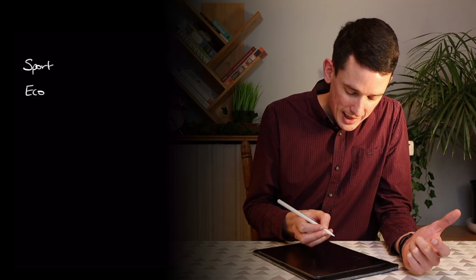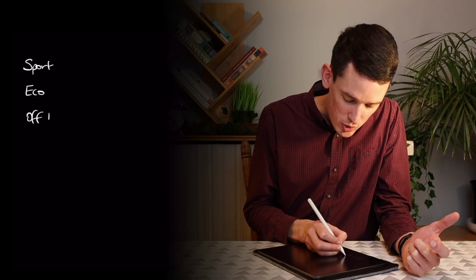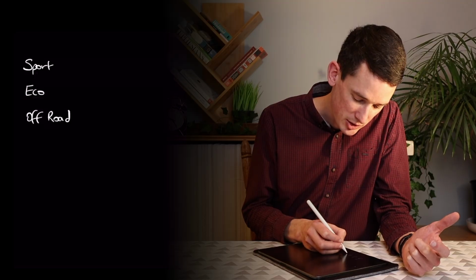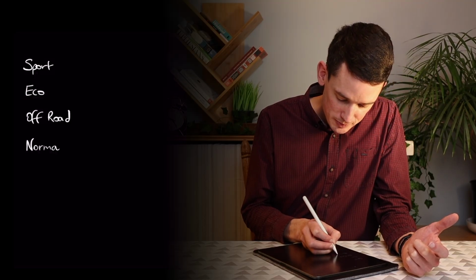Now, the question a lot of people ask right at the start is, what are cases? Why are there cases in German grammar? And the best way I can think of describing cases is as modes. So sometimes if you buy a new car these days, the car will have different modes in it. So the car might have, for example, a sport mode, and it might have an eco mode, it might have an off-road mode, and it might have a normal mode.